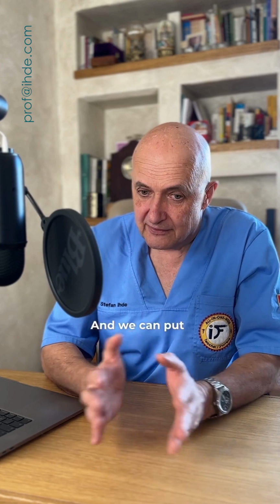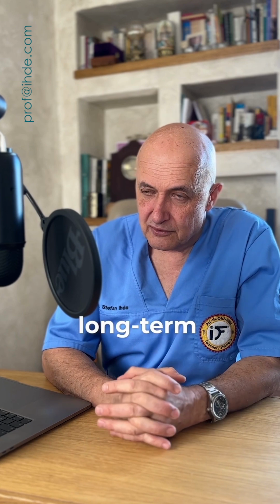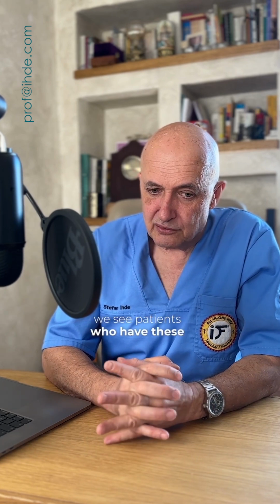At any stage of life, let's say 40, 50, whenever the patient says, no, it's enough with the repairs, I want these teeth out, then this can be done. And we can put ossifixated implants in, and then this will last hopefully forever. We have long-term studies. We see patients who have these implants in the mouth 20 and 25 years without any problems, without any bone loss.